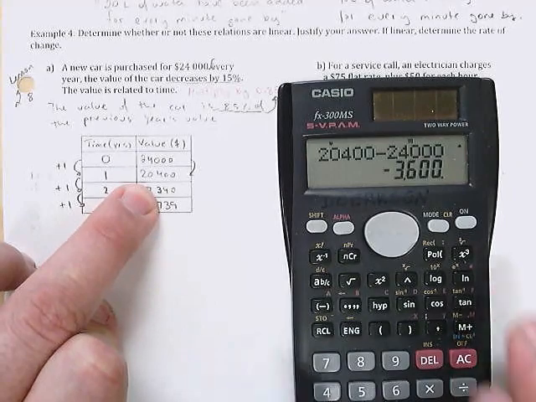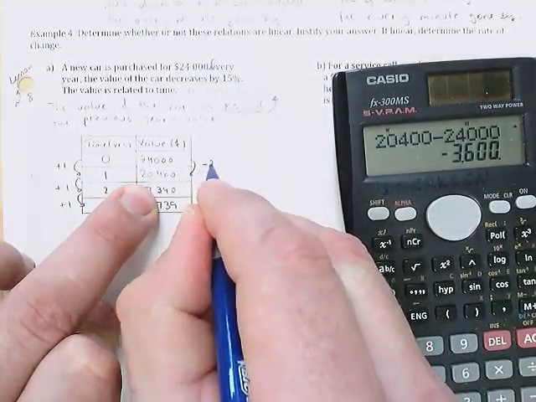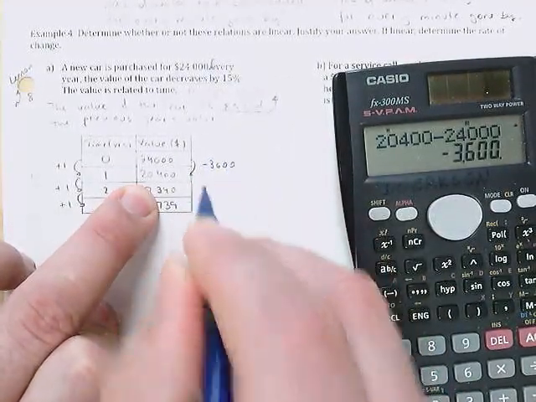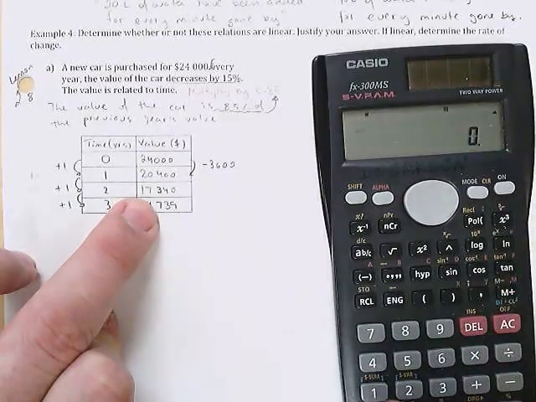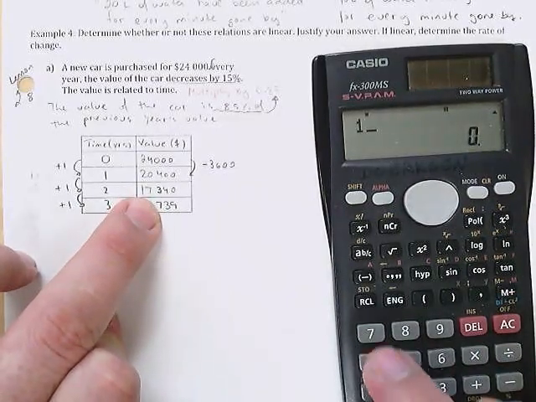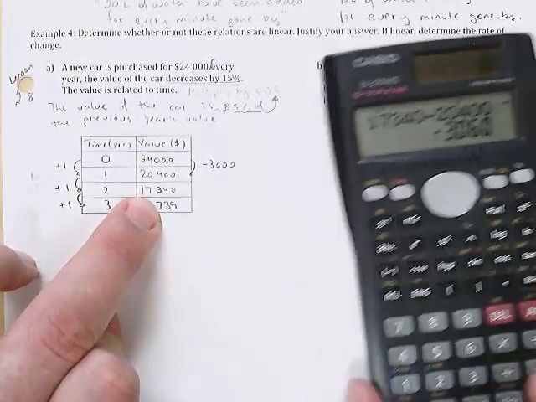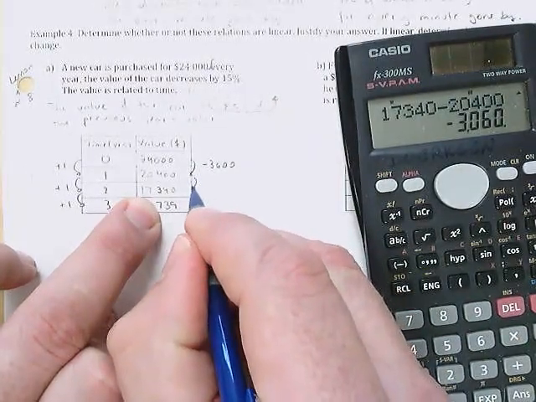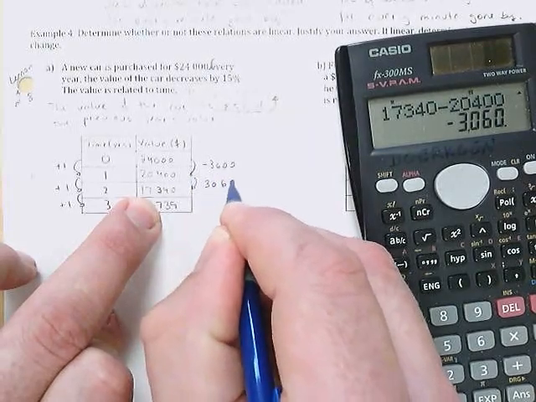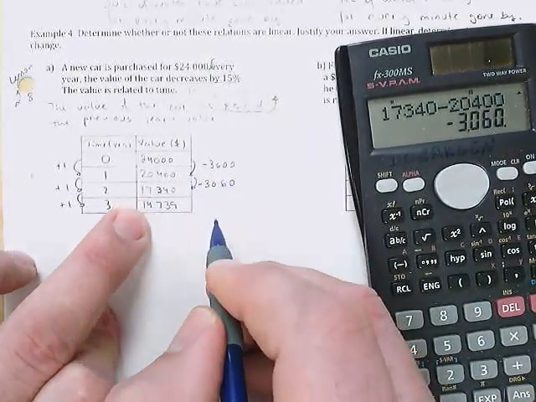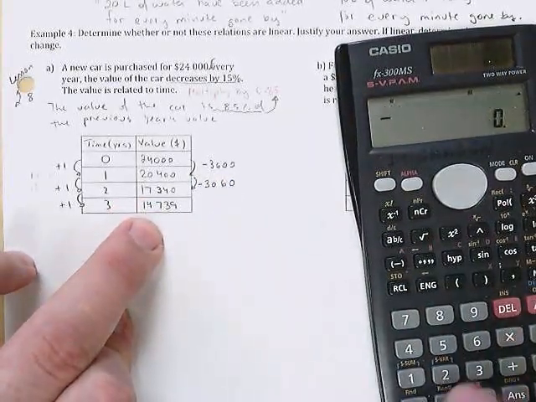It's always like that when a table of values occurs. You're decreasing by 3,600. Then the next decrease is 17,340 minus 20,400, which is 3,060.